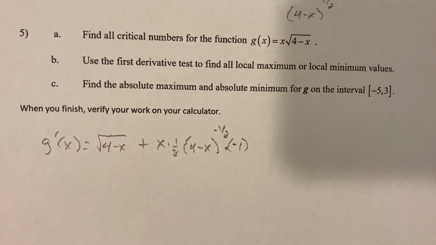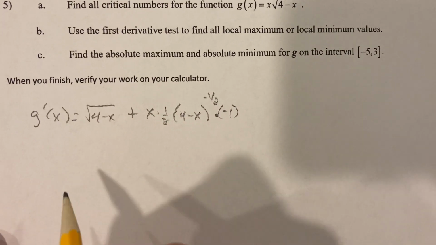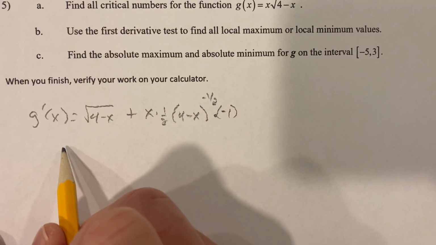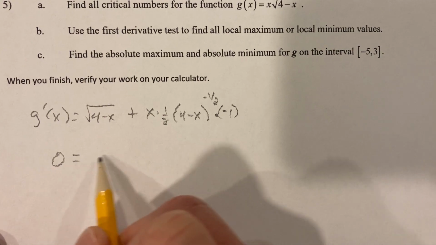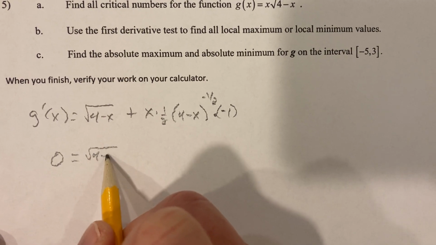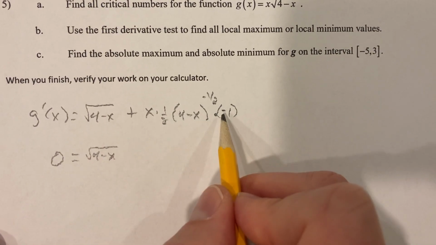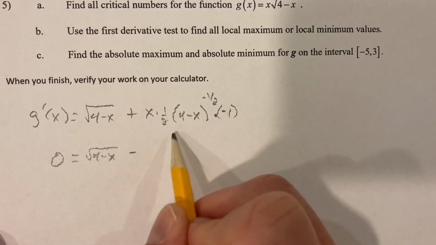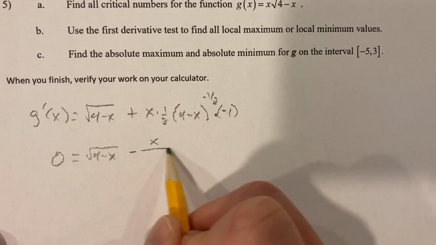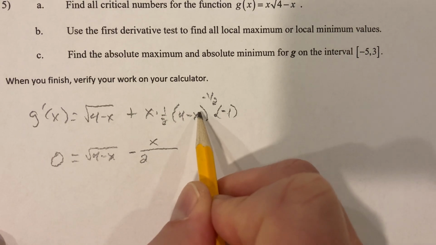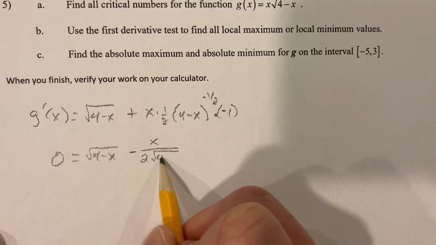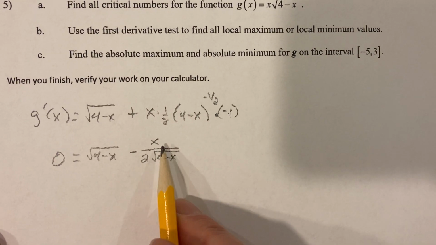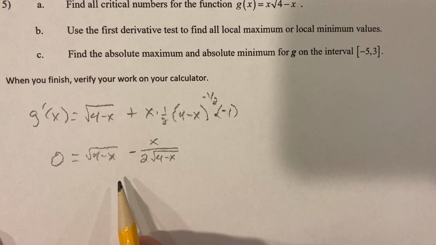Okay. If we rewrite this, what we want to do next is set this equal to 0 and try to solve it out, right? So I'm going to have 4 minus x. Over here, I'm going to bring this negative here, make this a minus. The x is going to stay up top, but the 2 will go down and this will go down, and I'll rewrite it as that. You don't have to do that, but I think it makes the next part a little easier to understand.